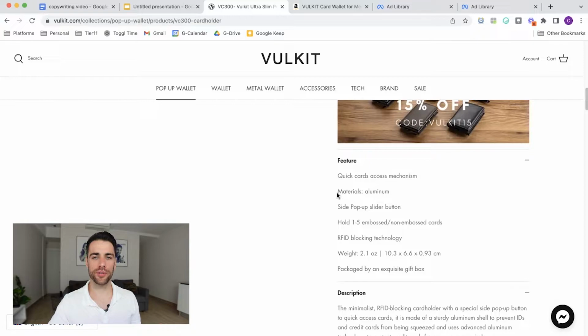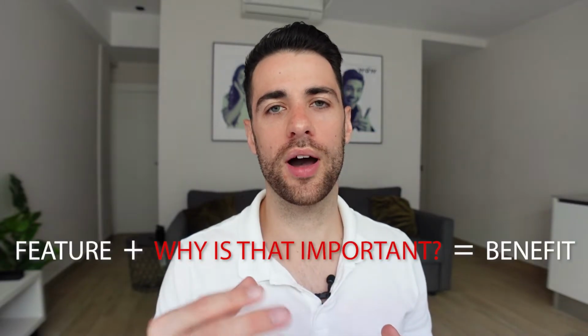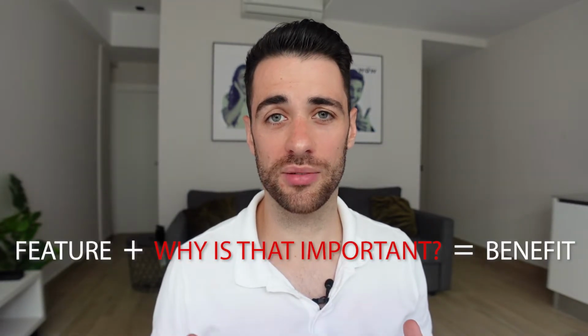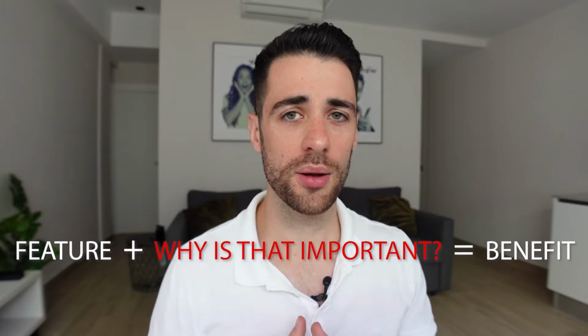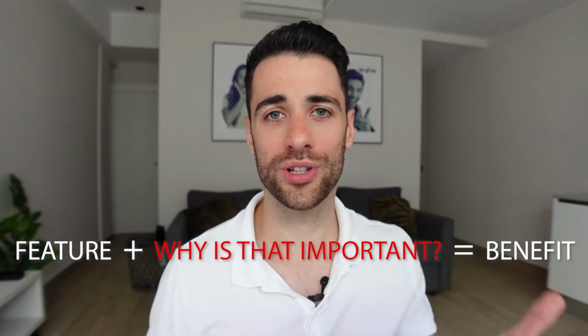But why is that important that it's aluminium? Well, aluminium, maybe it's more durable than something like leather. It could be more stylish than plastic. It could be more premium, you know? So you ask yourself, feature, but why is that important? And you can delve into them further by asking the same question. So I said it is more durable, but why is that important? It will last longer. There's another benefit, okay?